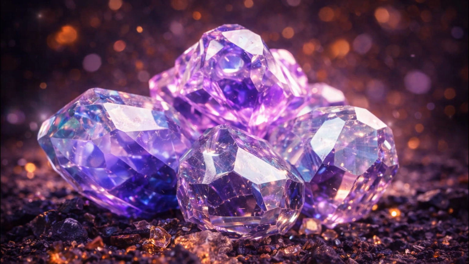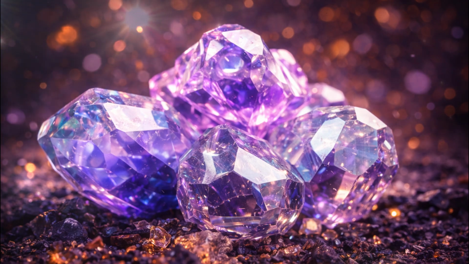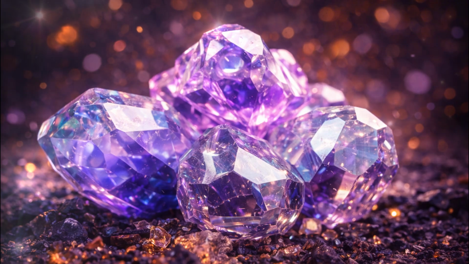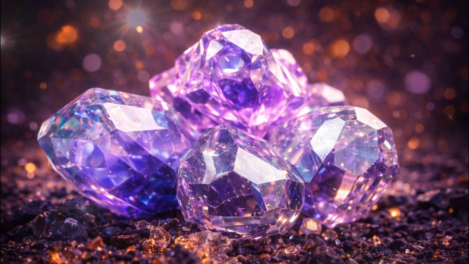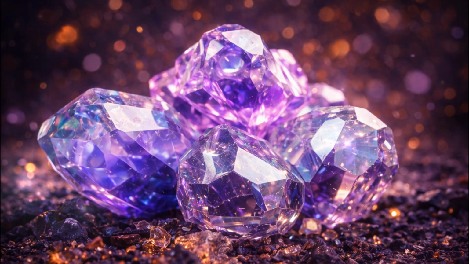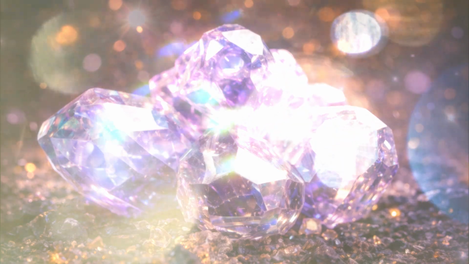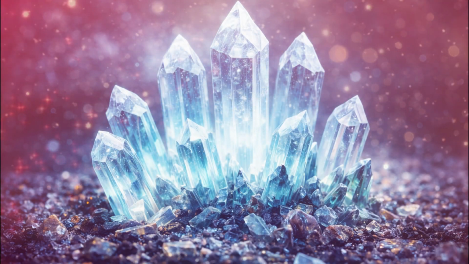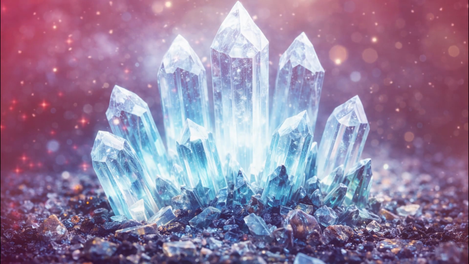The acidity or alkalinity of water also influences crystal formation. Acidic conditions may dissolve certain minerals, while alkaline conditions promote precipitation. Calcite, for instance, precipitates when carbon dioxide levels decrease, allowing calcium carbonate to crystallize.